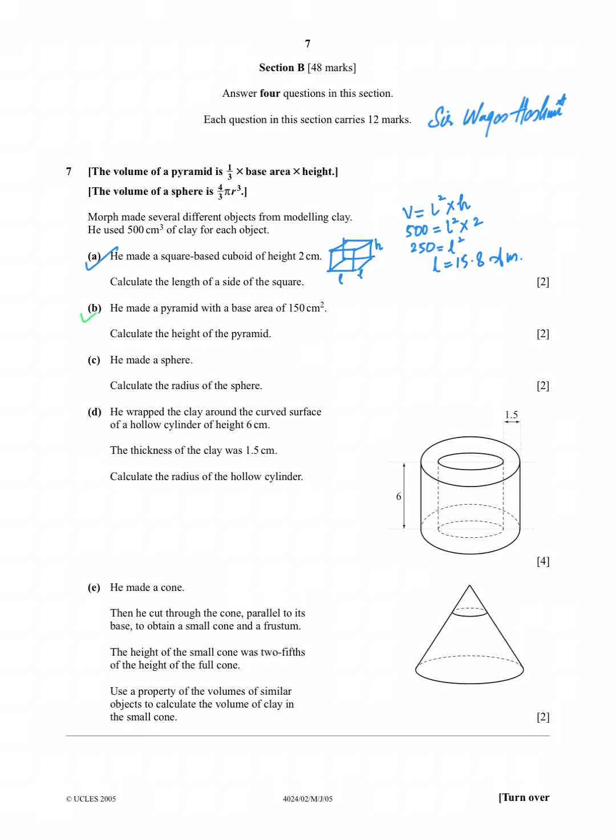I will start part B with the green pen. For part B, he made a pyramid with a base area of 150. Find the height. So what is the working formula? Working formula is 1 upon 3 base area multiplied by height. Right? Alright, now we have the volume, that is 500.